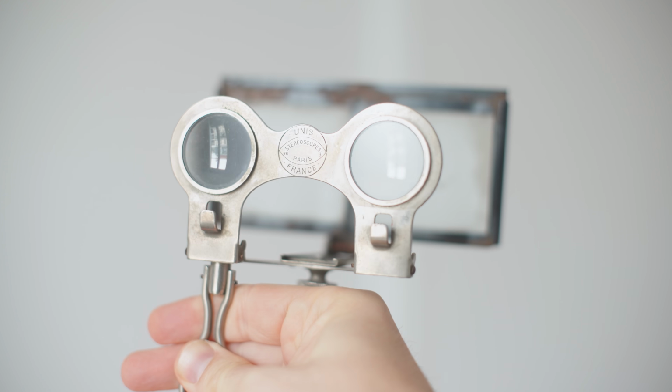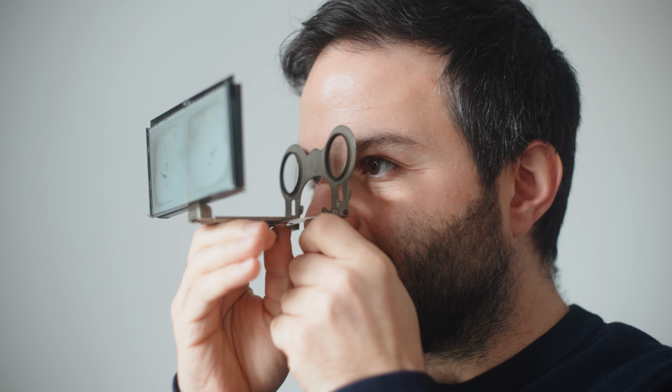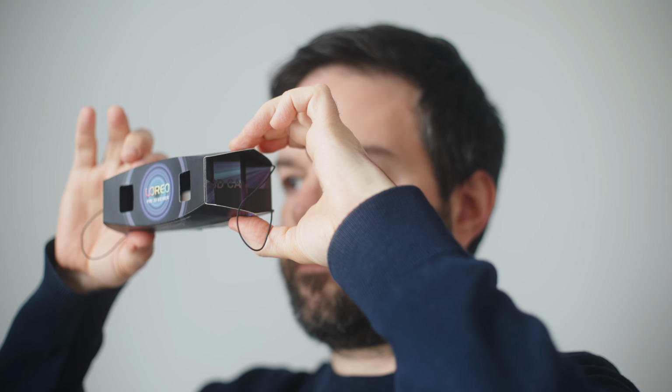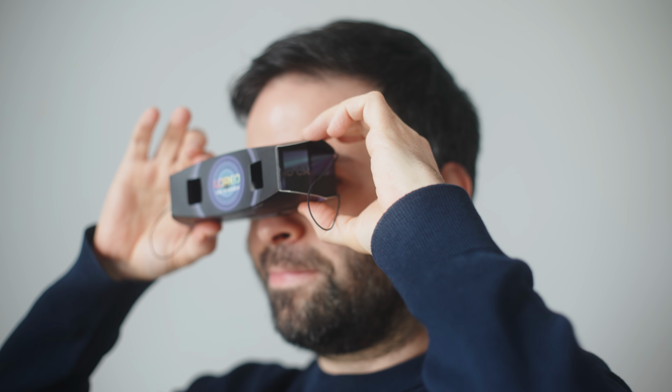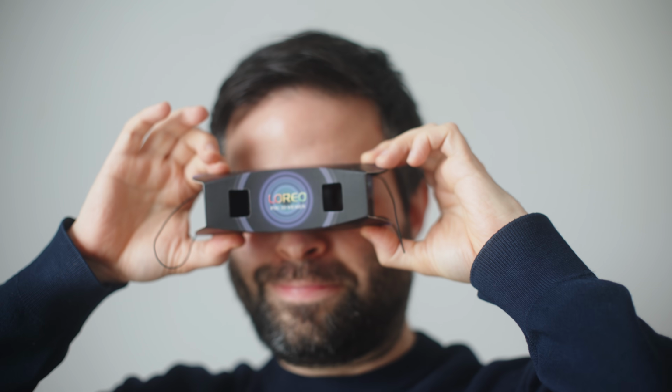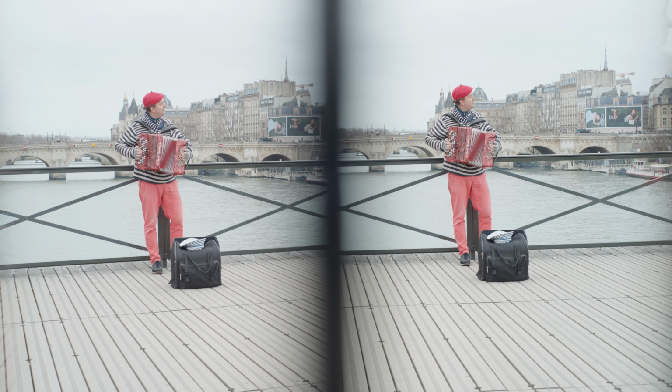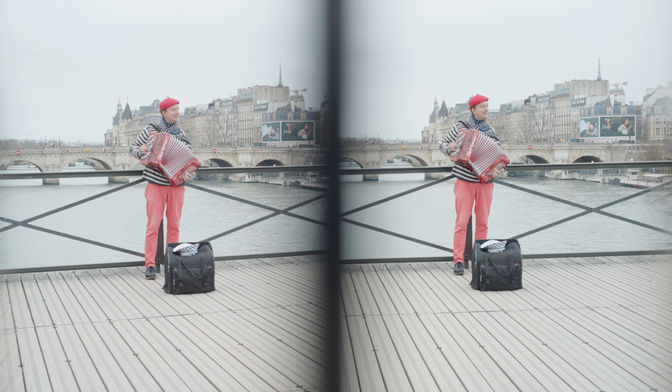Option 1 is to use a viewer, like this one, originally made for stereoscopic glass plates. I also have a more modern version for watching stereoscopic videos. The second option is the cross-eyed method. This involves placing both shots side by side and physically crossing your eyes until a third 3D image appears in the center. It works fine for photos, but for video, it's a disaster.